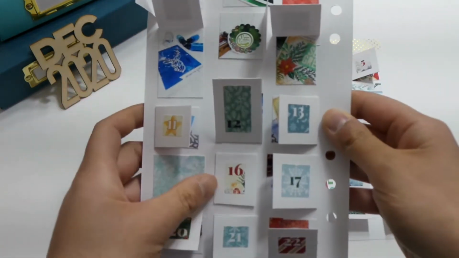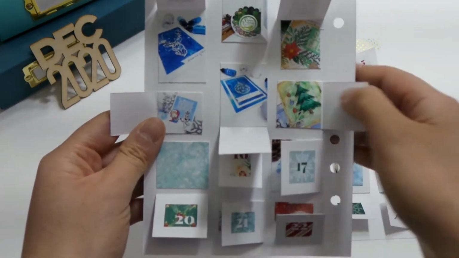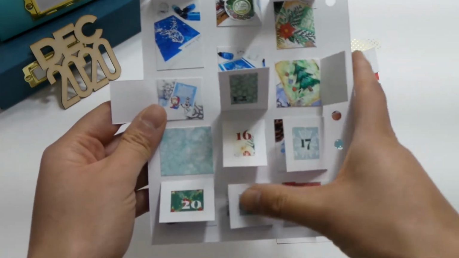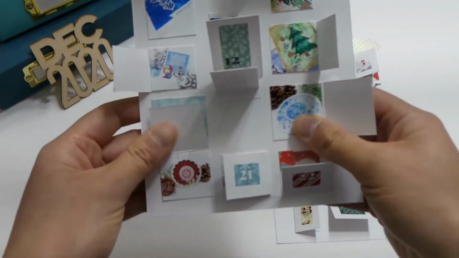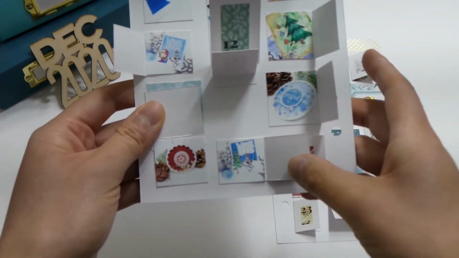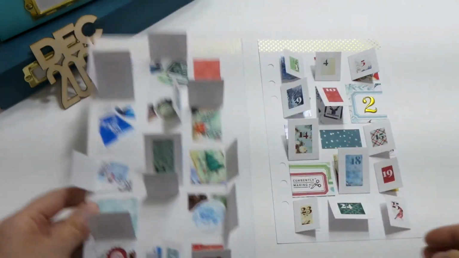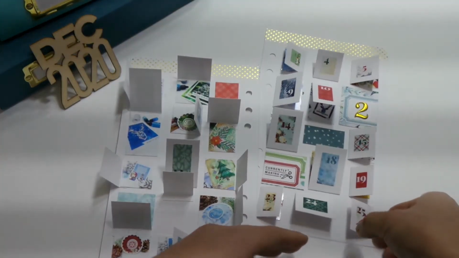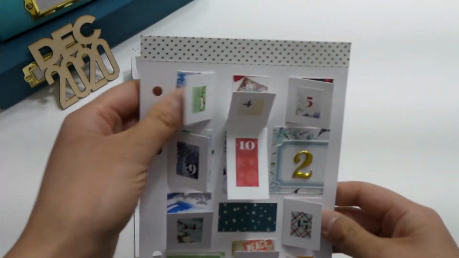If you'd like to get close-up looks at these cards, I have most of them uploaded onto my Instagram page, so you can go ahead and check that out. I've left a couple of these blank because I have a couple more card ideas that I'd like to make before the end of the year. Once I do that, I'll fill out the rest of these windows here.